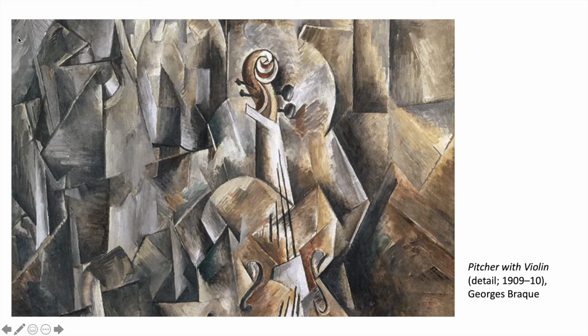This is Picture with a Violin. So George Braque used an image that we can all relate to, much like Pablo Picasso. The image here is a violin, and this is a close-up detail of the actual painting. So as a viewer, we can connect with that image. We know what a violin is supposed to look like.